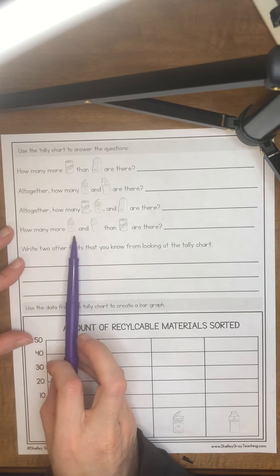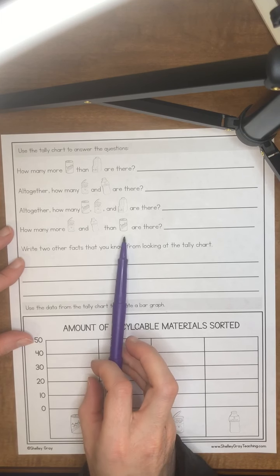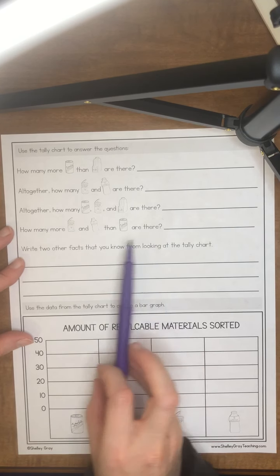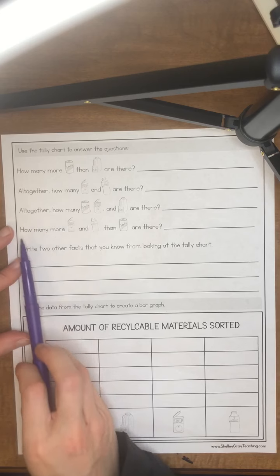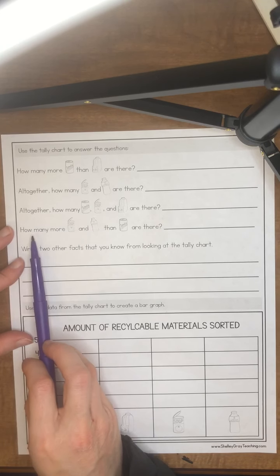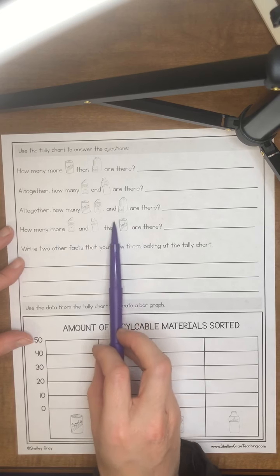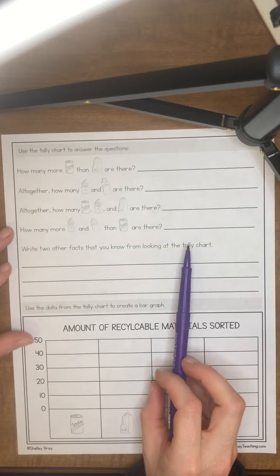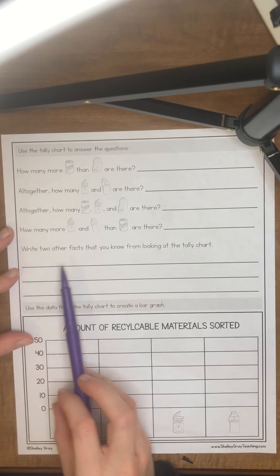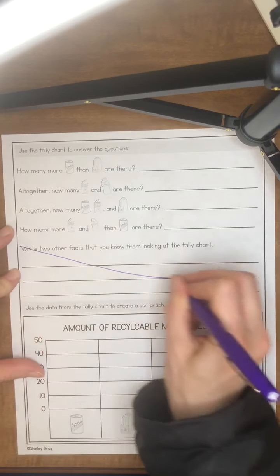How many more soup and water than soda are there? So the and is telling us to add the soup and the water, and the how many more is telling us to do something else with this number compared to how many sodas there are. Okay, and actually I'm not gonna have you do this one.